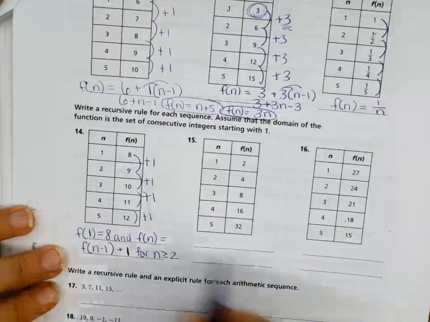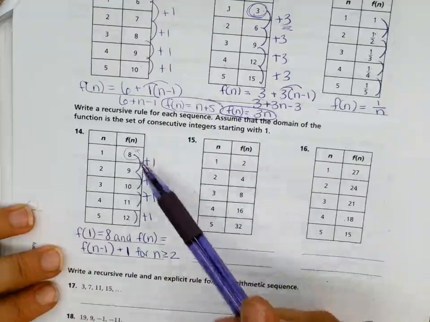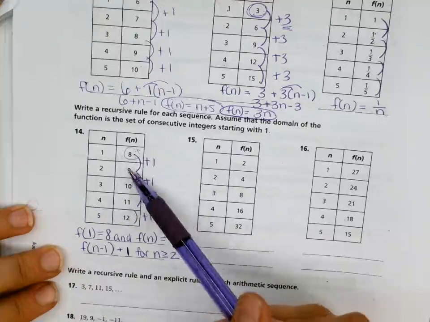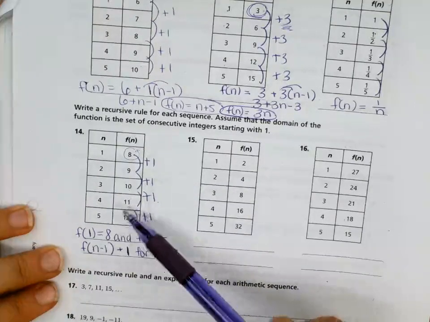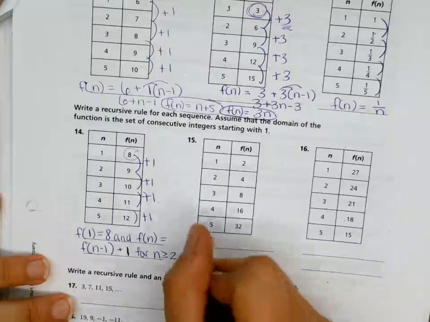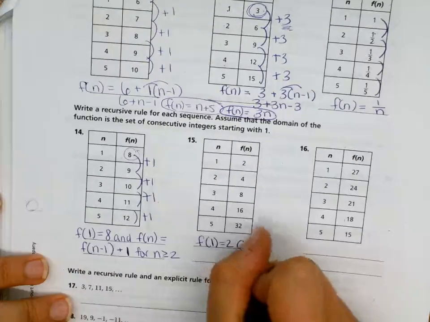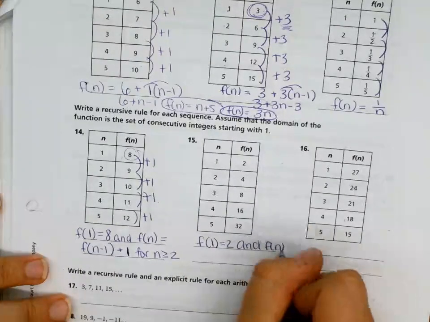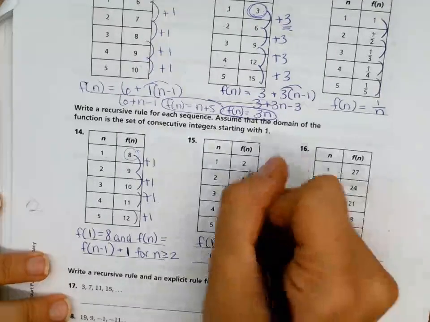So we need to take our first term, plus 1 is our second term. Our second term plus 1 is our third term. Our third term plus 1 is our fourth term. Our fourth term plus 1 is our fifth term, and so on. Right? So here, f of 1 equals 2, and f of n equals our previous term plus what?